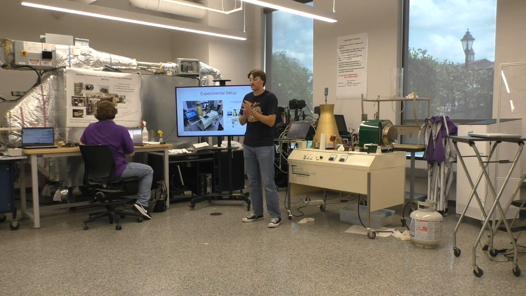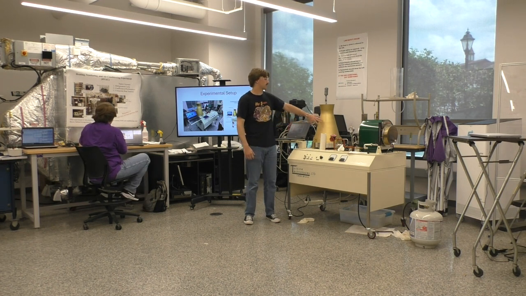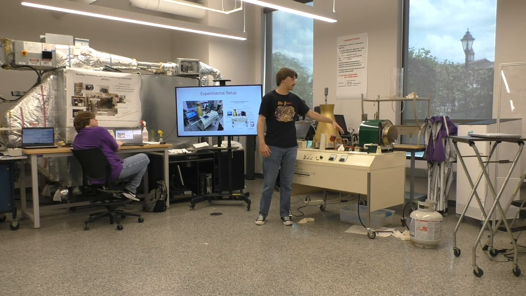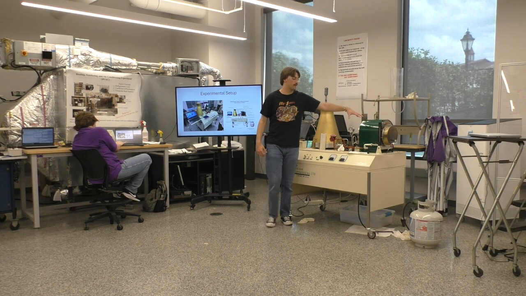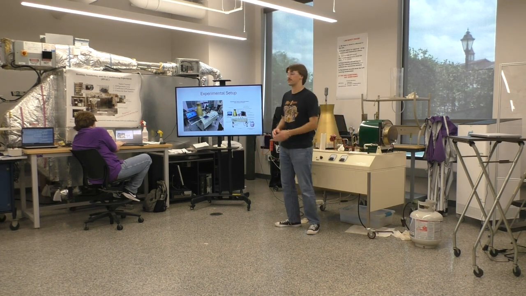Now, looking at the experimental setup, right here is our condenser tower. Here we have the turbine and the generator, and then we have the boiler here, and here is going to be our fuel source.